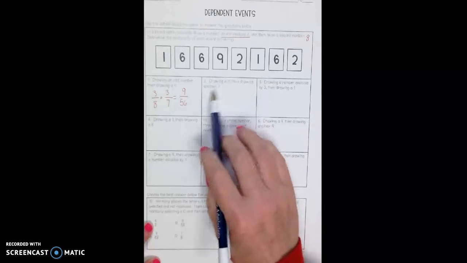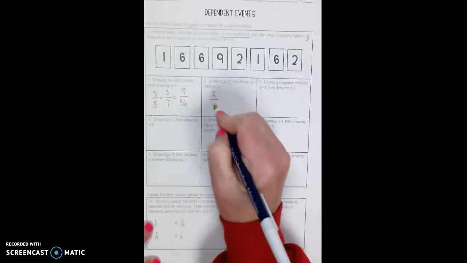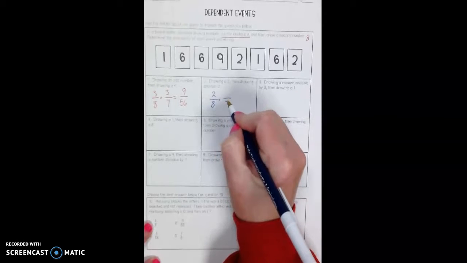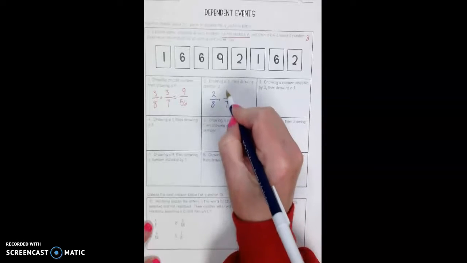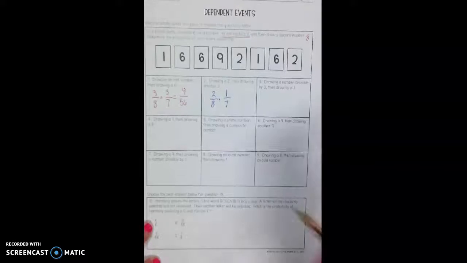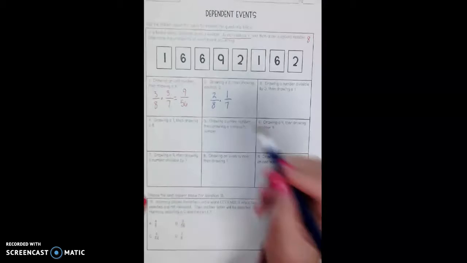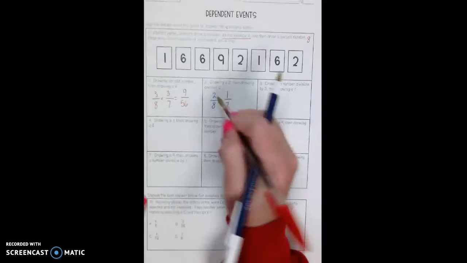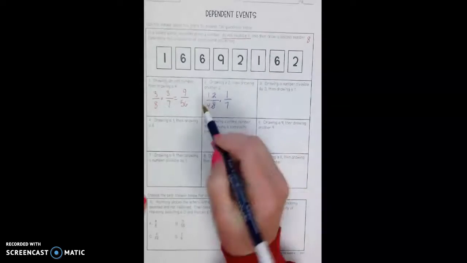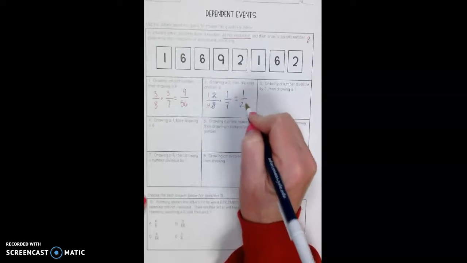Drawing a 2, then drawing another 2. We have 1, 2 2s out of 8. So we've taken that 2 out, so we now only have 7 cards total and only 1 2. We can simplify here. Divide both of these by 2, I get 1 over 4. So I have 1 times 1 equals 1, and 4 times 7 equals 28.